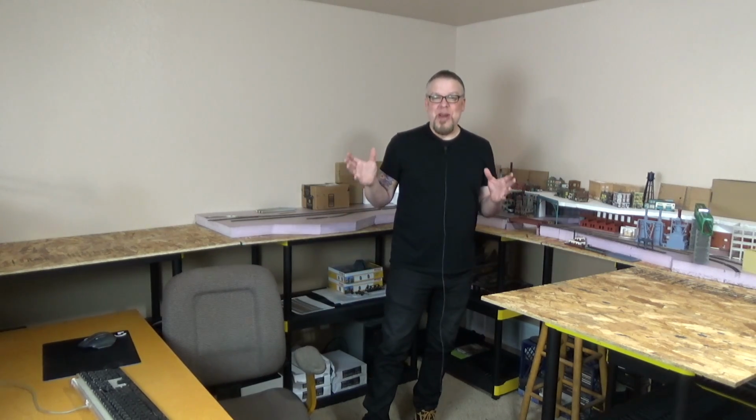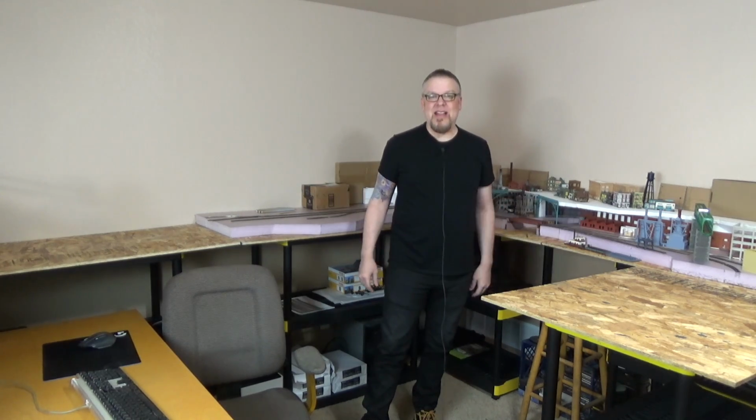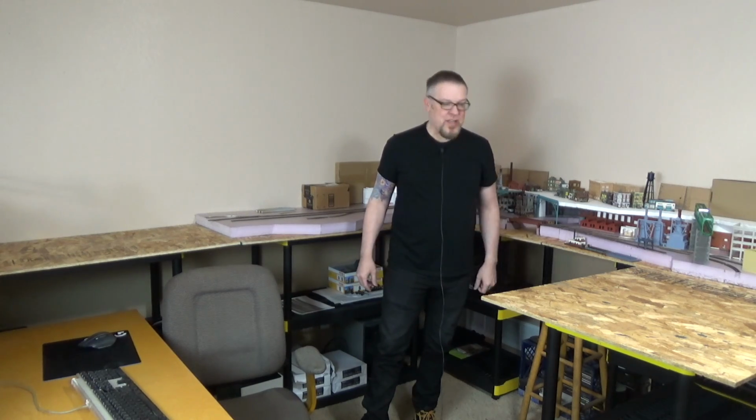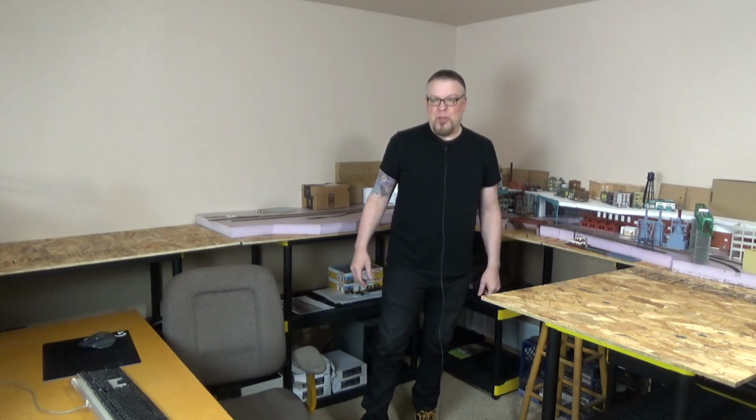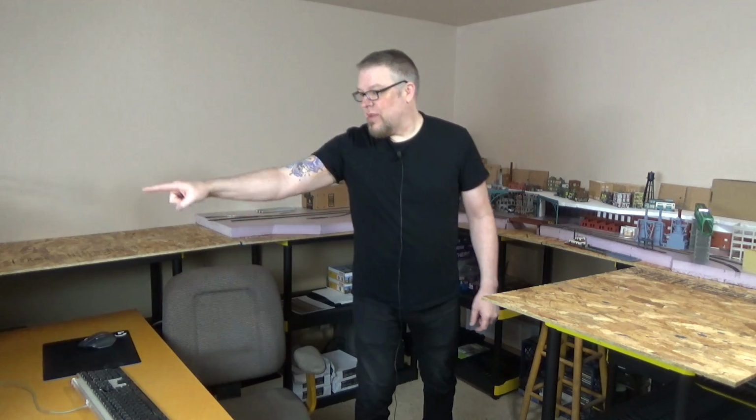Welcome back, everyone. Well, it's been 3 months since my first video of starting my N scale layout. Now, some things have changed since then. The original plan was almost a complete circle with an opening over here. I've done away with this section over here.